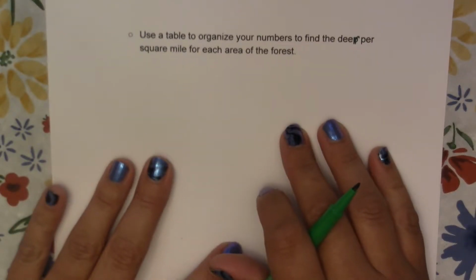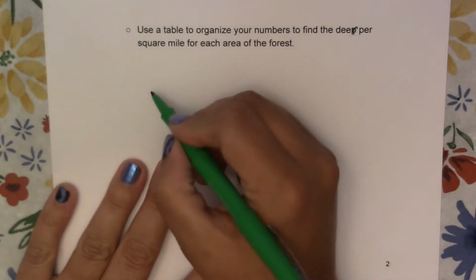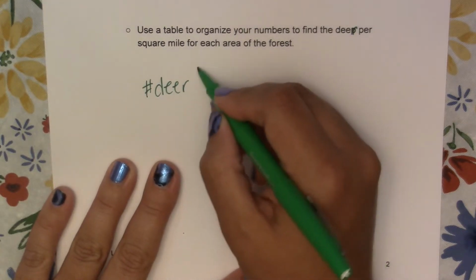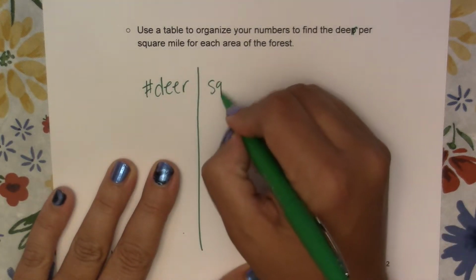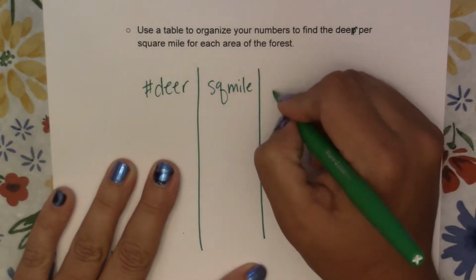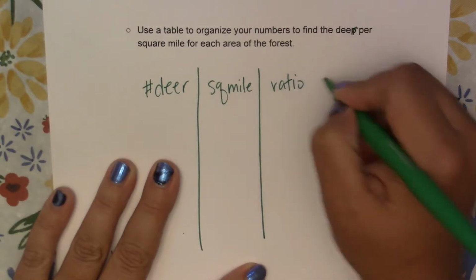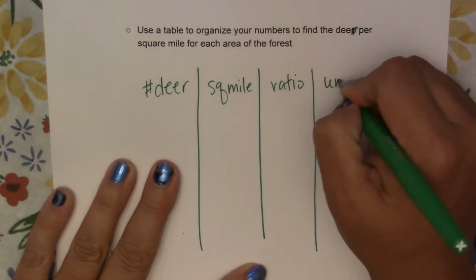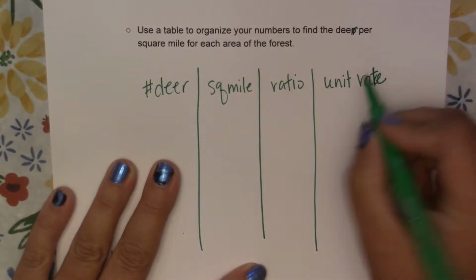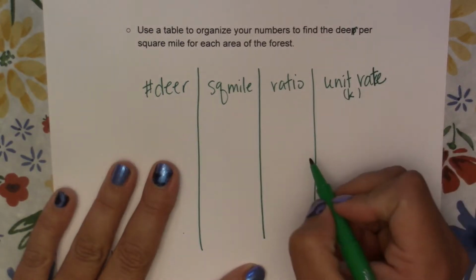All right, so let's start a table here. Sorry, I didn't mean for that to get out of focus. Okay, so we're going to make a table here. So we're going to say number of deer. Let's go ahead and put our square miles. We'll write out the ratio, and then we'll turn that into our unit rate, or our K value.